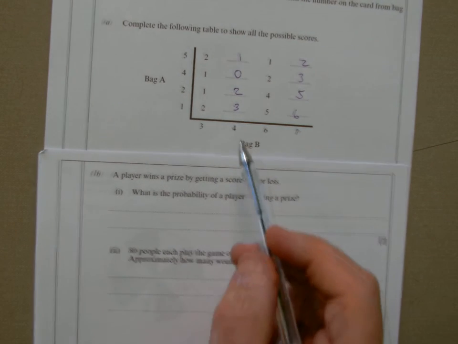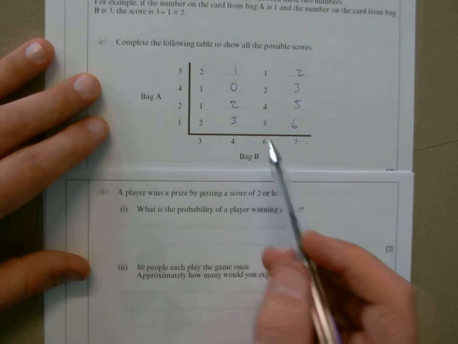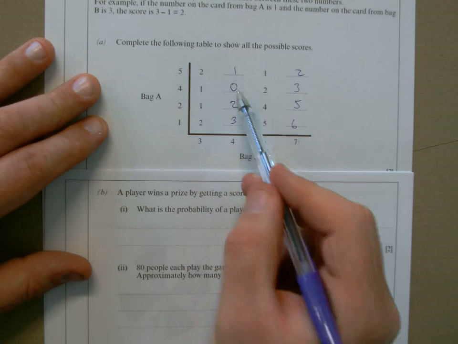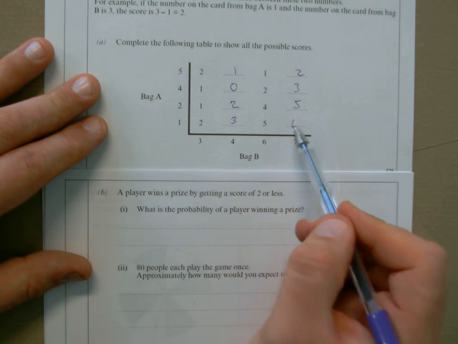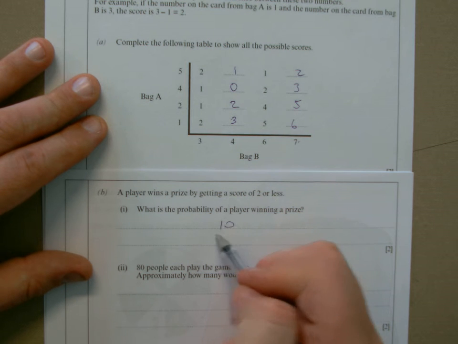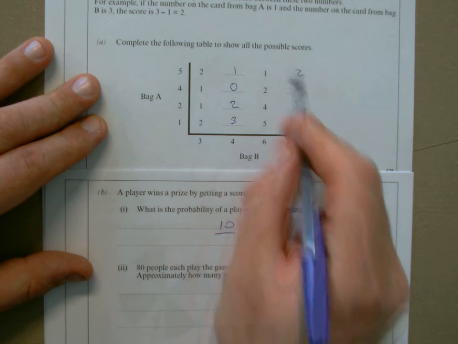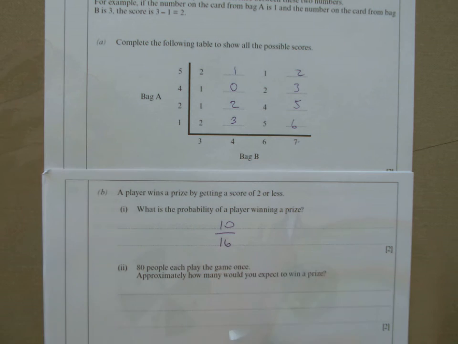Okay, so it says a player wins a prize by getting a score of 2 or less. So let's see how many are 2 or less. So 1, 2, 3, 4, 5, 6, 7, 8, 9, 10, I think that's it, isn't it? 10 chances out of, well, there's 16 there in total.